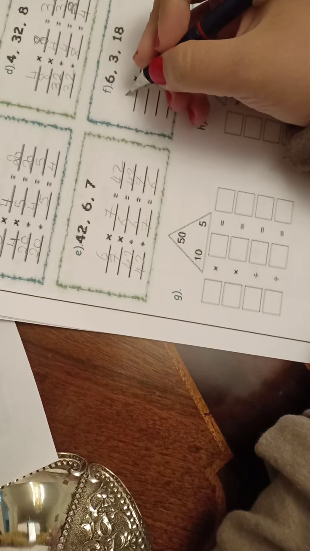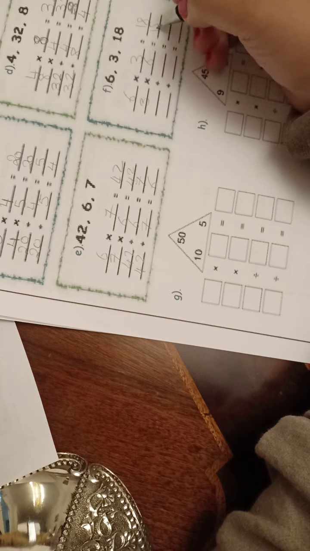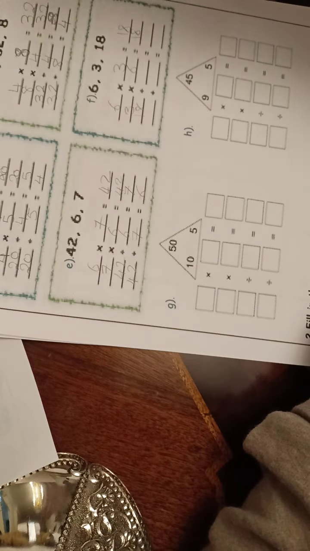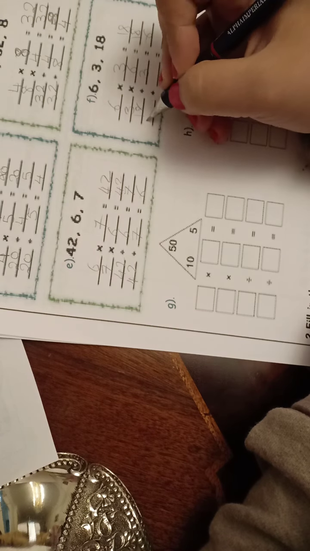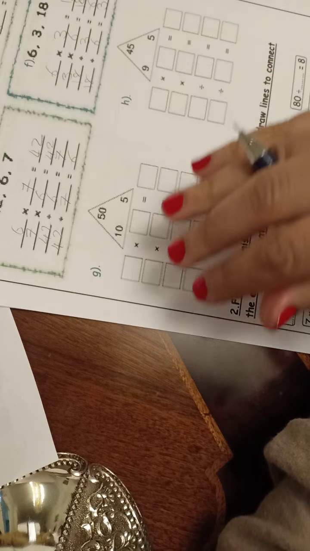Here 6 times 3 equals, sorry, 3 times 6 equals 18. So 18 divided by 3 equals 6. 18 divided by 6 equals 3. Here they are the same, but we only put them inside the triangle.